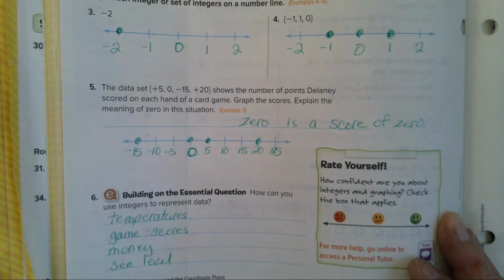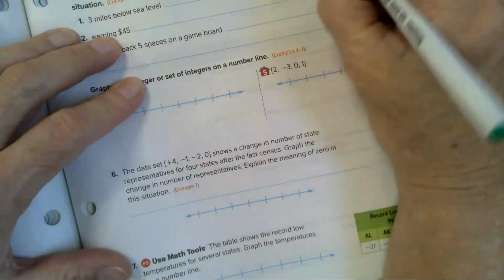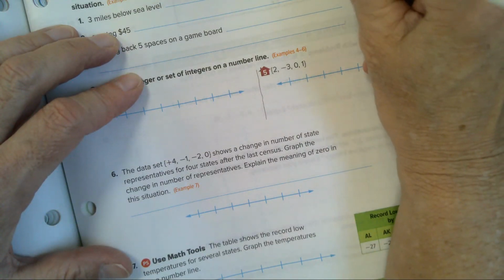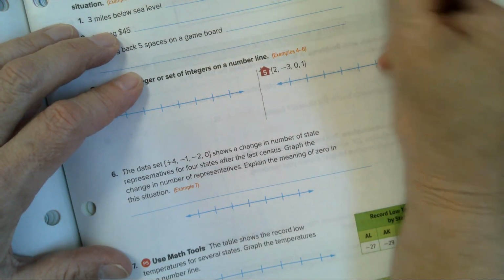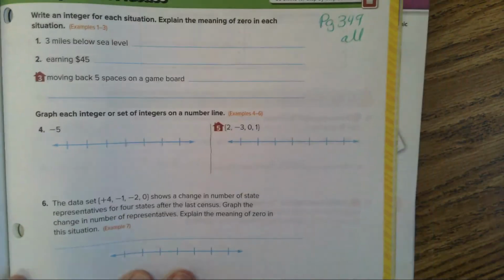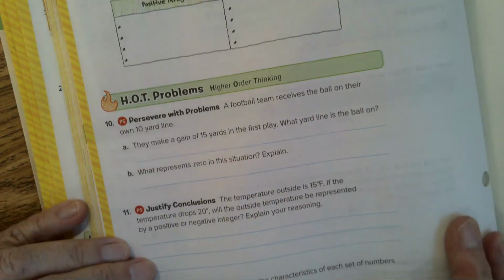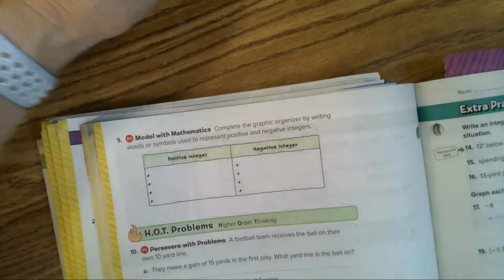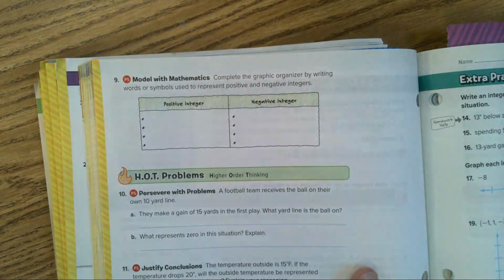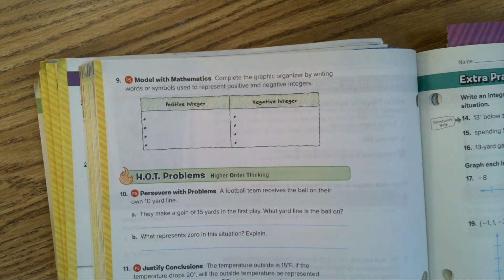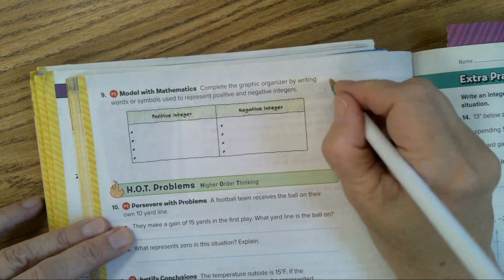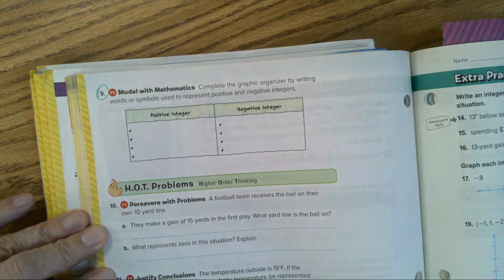Okay, now, what's your homework assignment going to be for today? These are easy problems, and what we're going to do is page 349, all. Turn the page. I want you to do page 350. I want you to try to do number 9 on page 350.